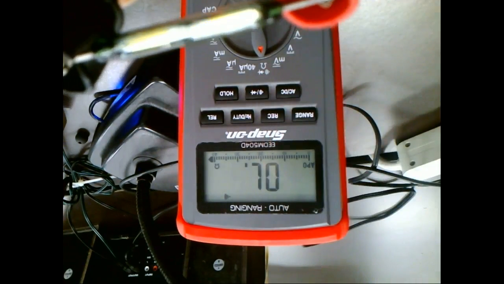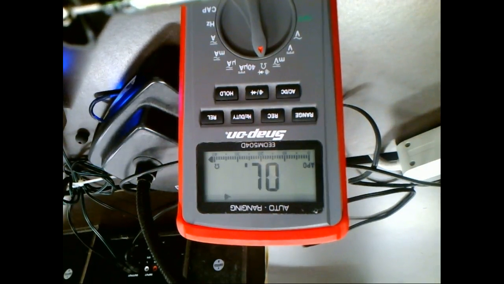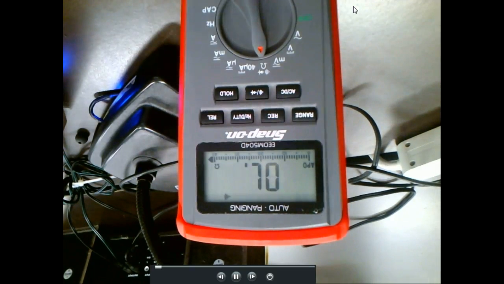Well, PLC inputs, we're looking in the range of milliamps, right? So those things can be what? Little bitty. And some of them in that tray are pretty small.